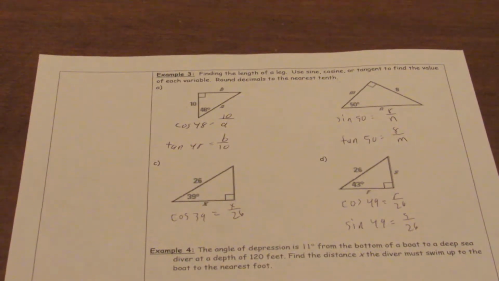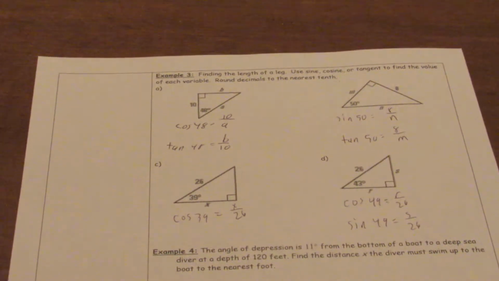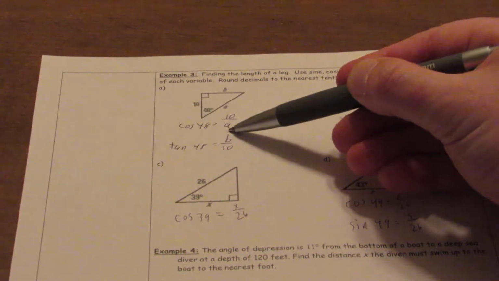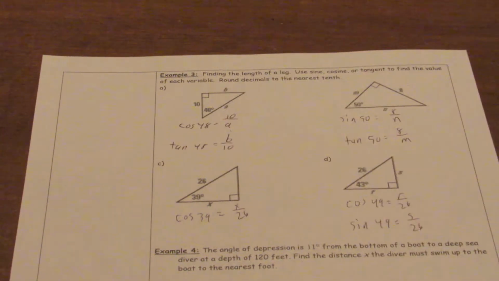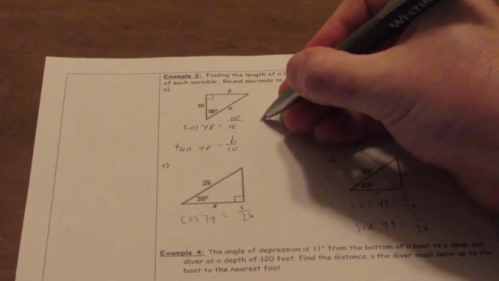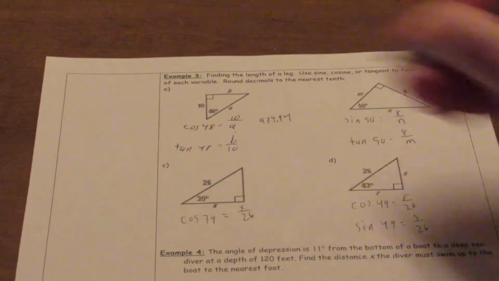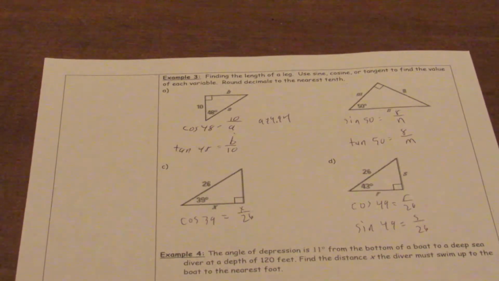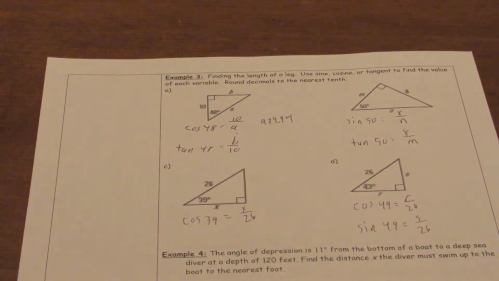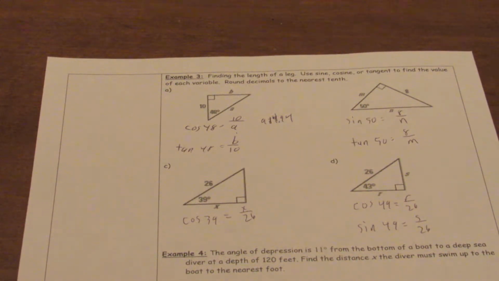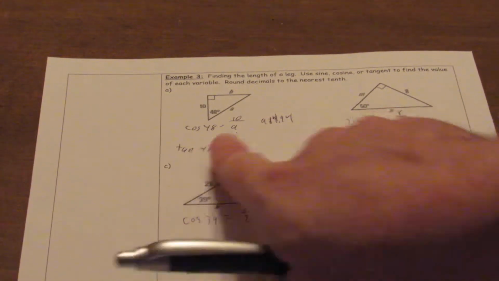All right, so you're plugging in those numbers. So cosine of 48 equals A over 10, right? The A is on the bottom. So I'm doing division. I'm doing 10 divided by the cosine of 48, right? So when I do that, I'm going to get that A is 14.94. Remember to make sure you're in degrees, and make sure you're typing it in the correct way for your calculator. I talked about that in the 9.4 video, so make sure you look at that if you don't remember how to do that. Okay, that's 14.94.